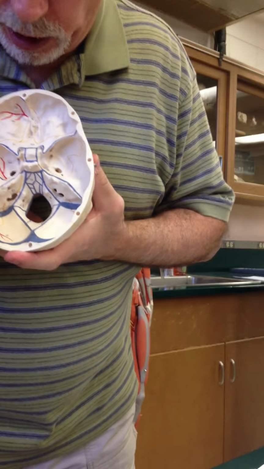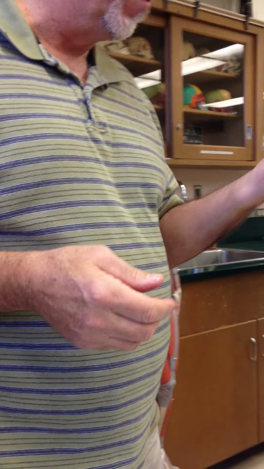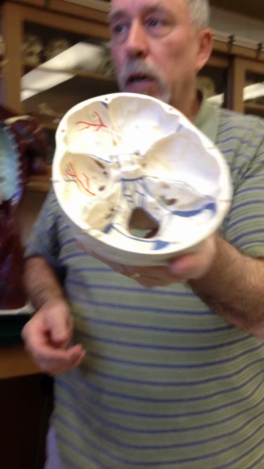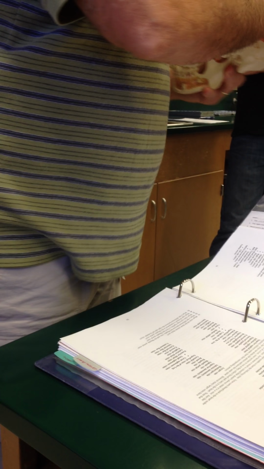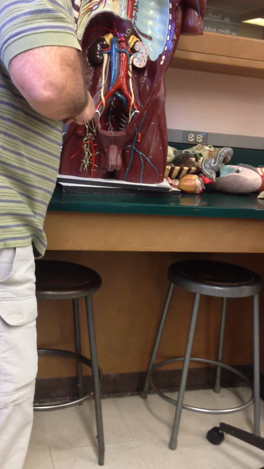And on this model here, what's this little curve right here that's draining into this hole that my Q-tip is in right now? And what hole is that Q-tip in? The jugular foramen. It's called that because that's where your blood drains out of your brain here. And so it's coming through this sigmoid sinus into that jugular foramen, okay? And the jugular foramen then is going to form the internal jugular vein, okay, the IJ.